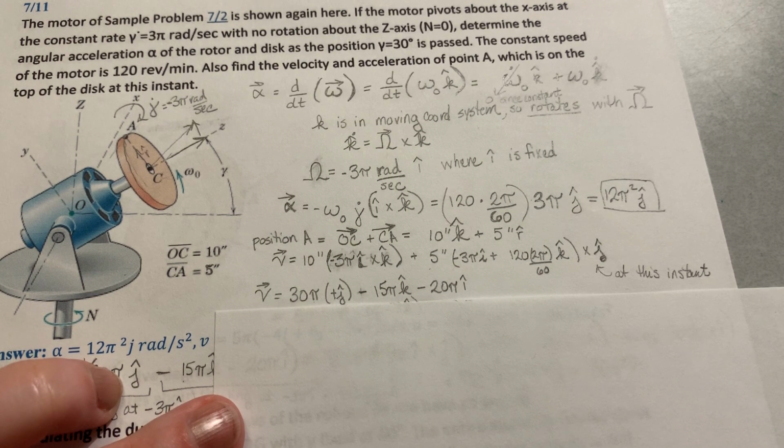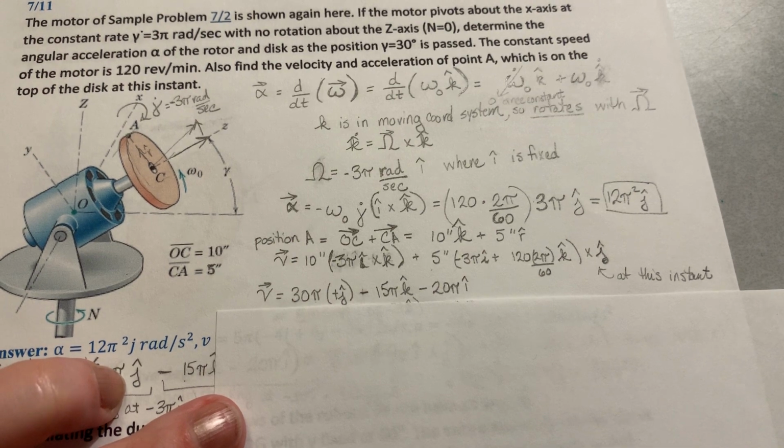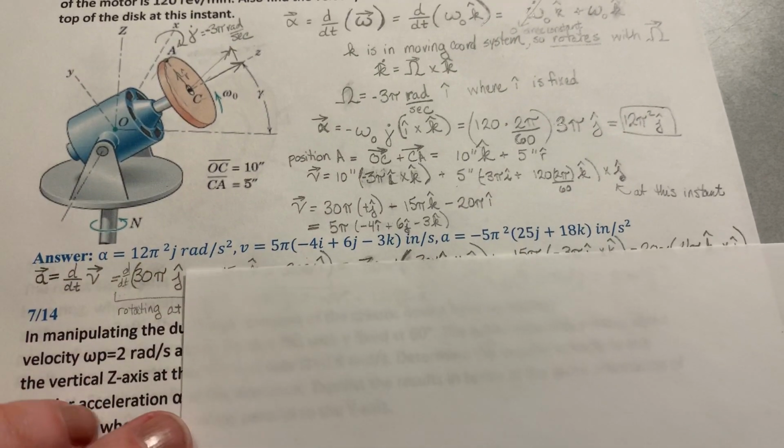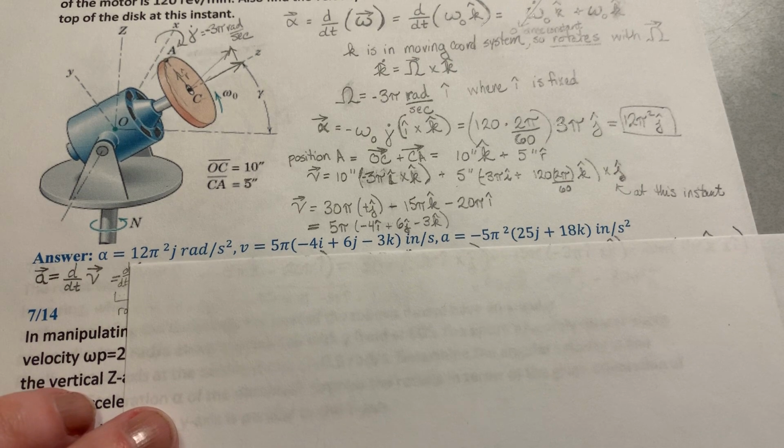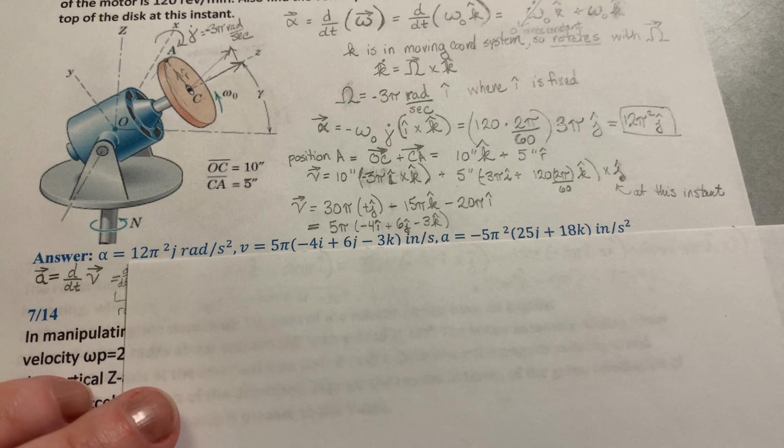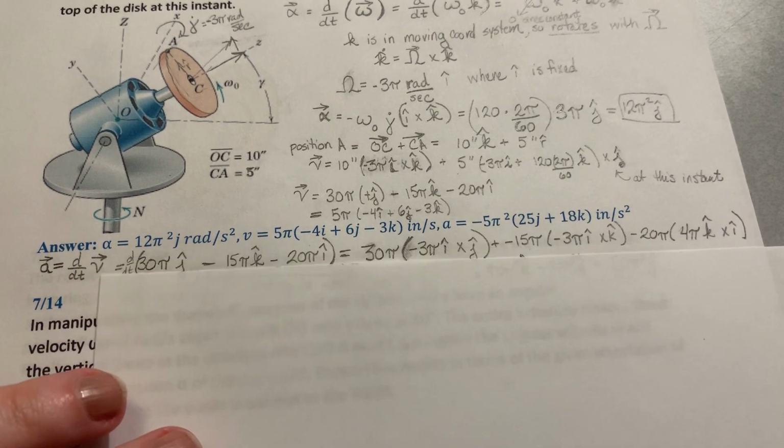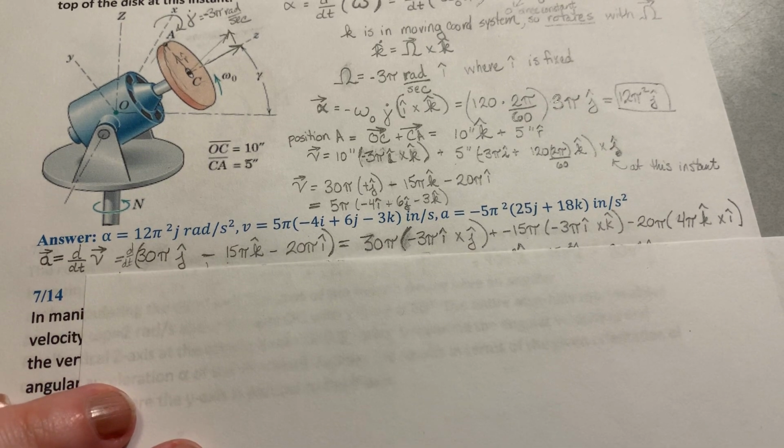And again, I cross K is going to be negative J, but there's a negative sign, so it cancels out. I cross J is going to be positive K, and so we keep the negative sign, and then K cross J is going to be negative I, so we introduce a negative sign. And that agrees with the answers that the book has, although they weirdly pulled out the 5 pi for some reason. Okay, and now let's go to acceleration.